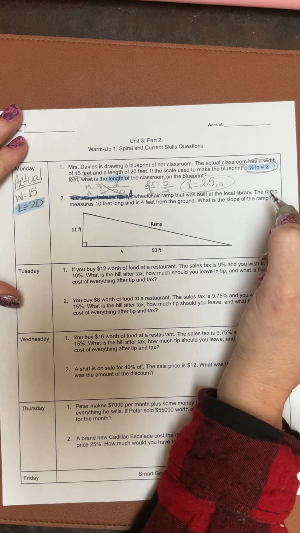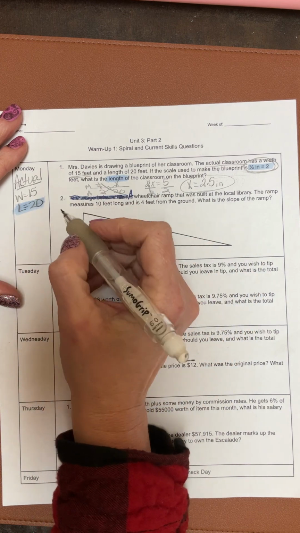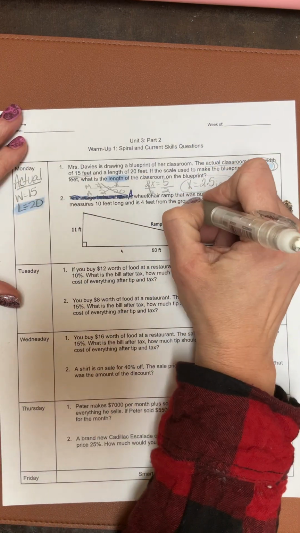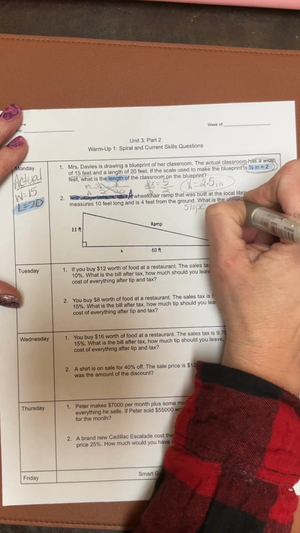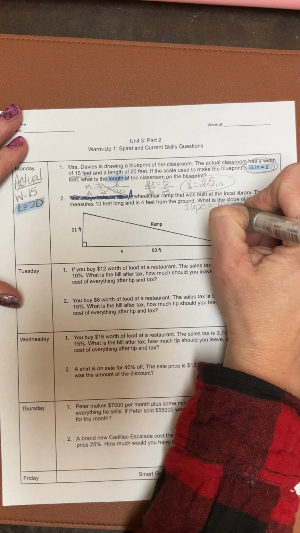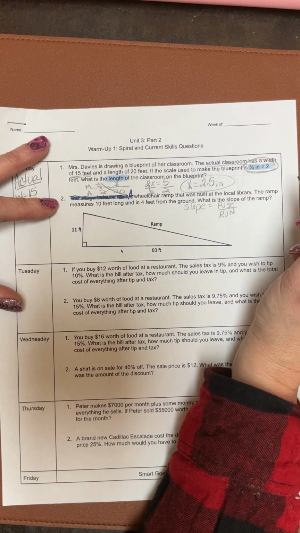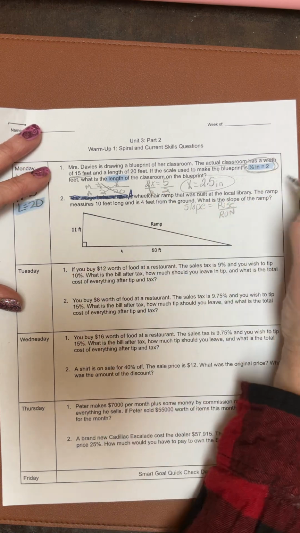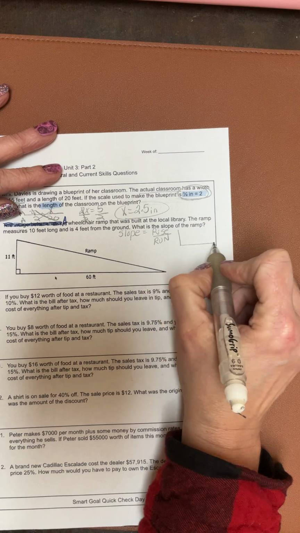So, what is the slope of the ramp? Well, let's remember, slope is equal to the rise over the run. Okay? So, if we draw an image, let's just draw us a little triangle that we can label.